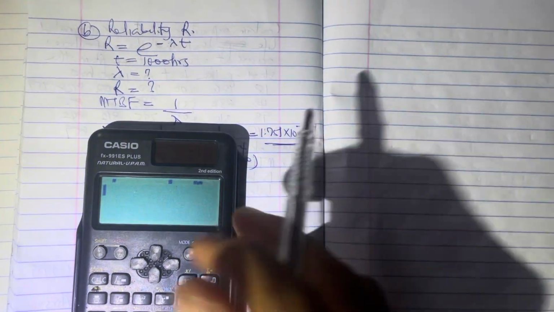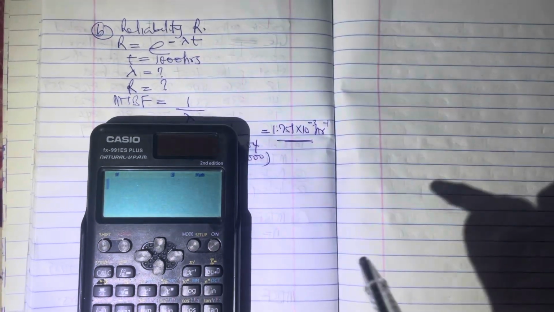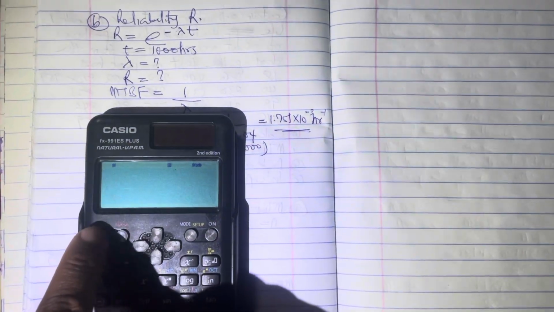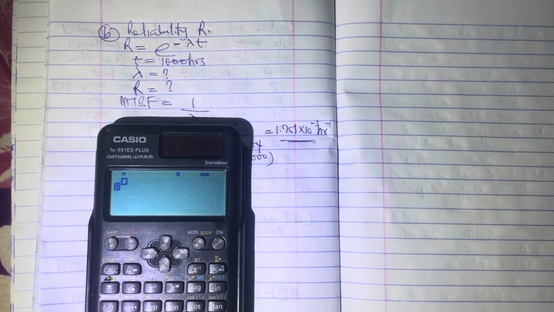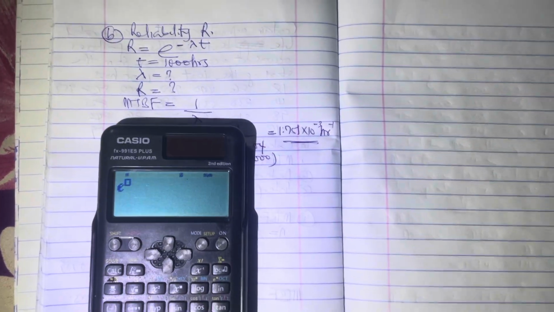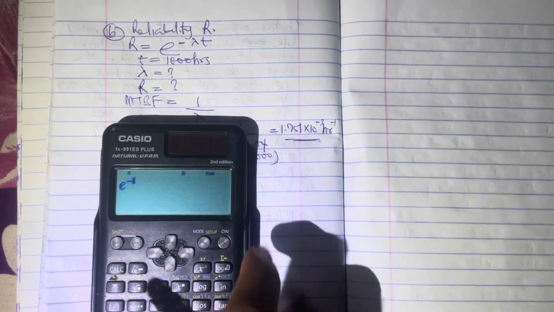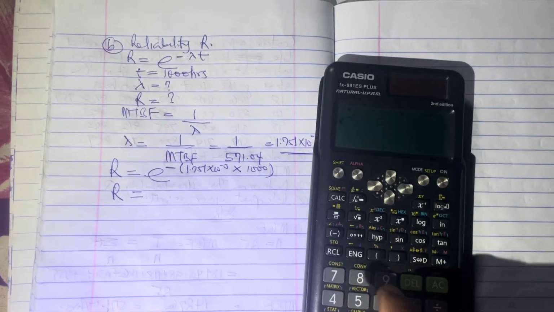Please, e is not 10 raised to the power. Look at 10 raised to the power in your calculator: shift, that 10 raised to the power is like anti-log. But see e here, e is shift ln. Are you seeing it? So raised to the power of minus, I would prefer you open a bracket.